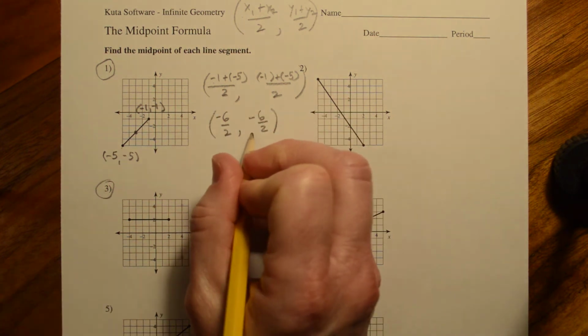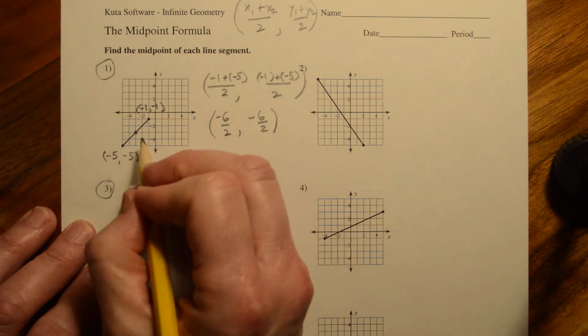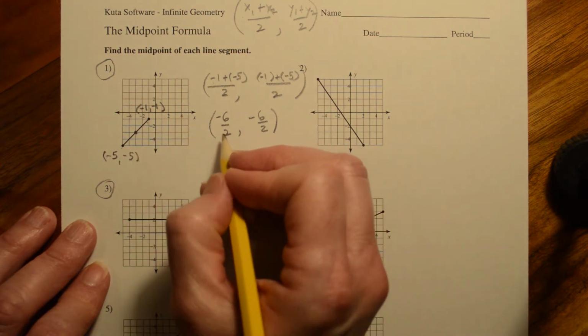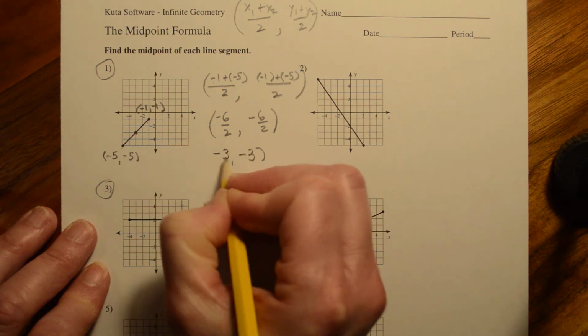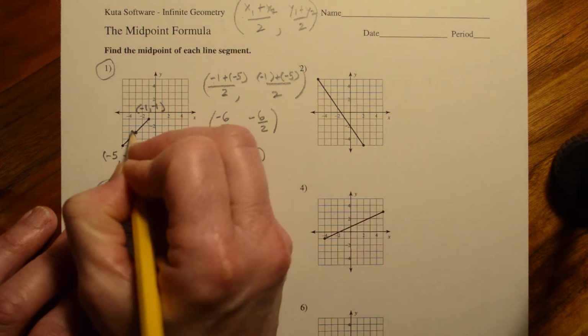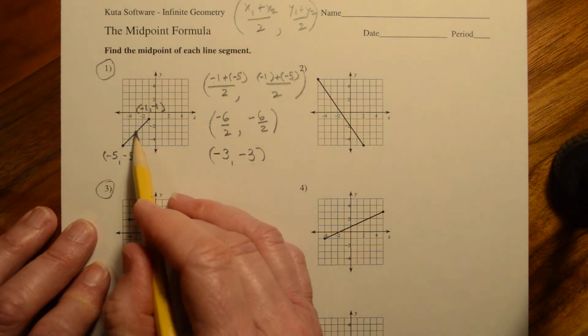Again, don't expect them to be like that where you end up with the same thing. It just so happens the way this was drawn, they end up being the same coordinates. And then -6 over 2 is -3, -6 over 2 is -3. So the midpoint is -3, -3, which is exactly what we guessed right there.